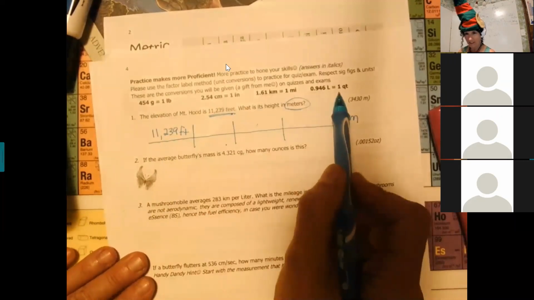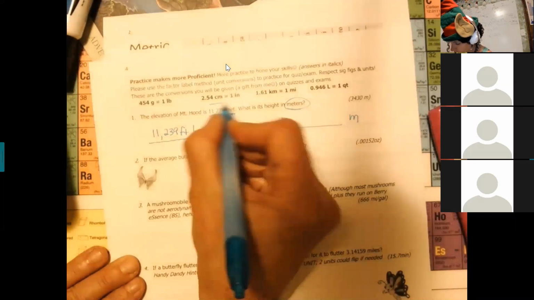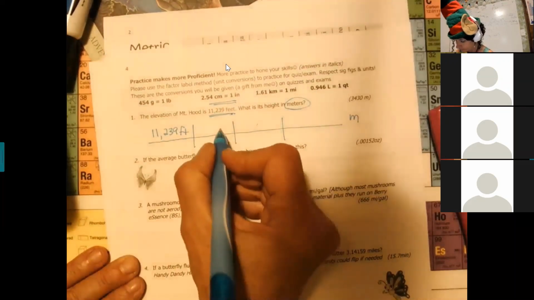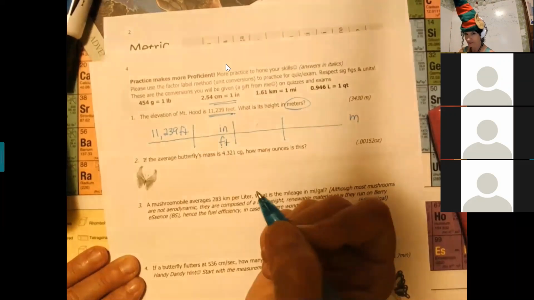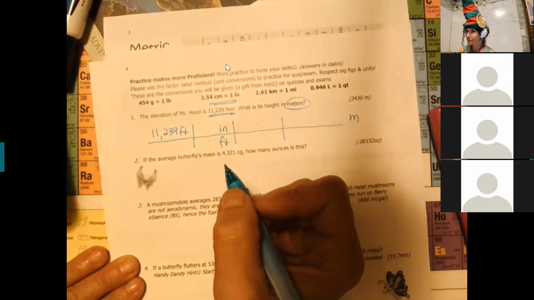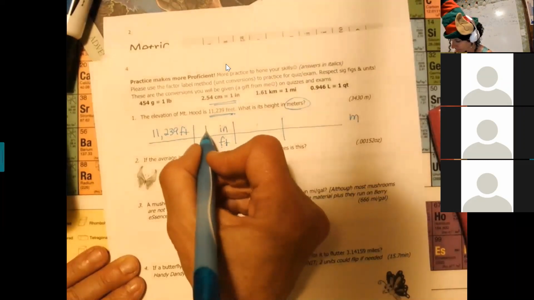You're going to have to use my conversions because I need to see that you guys are working this through, because when we get to the periodic table, there are going to be multiple steps. So I'm going to use this conversion here. I'm going to use centimeters to inches. So pull my unit down, change my feet to inches. Take a deep breath. There's 12 inches in a foot.